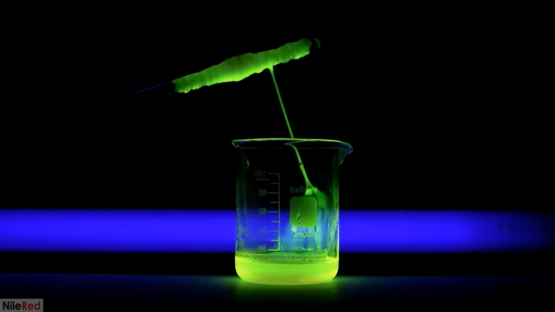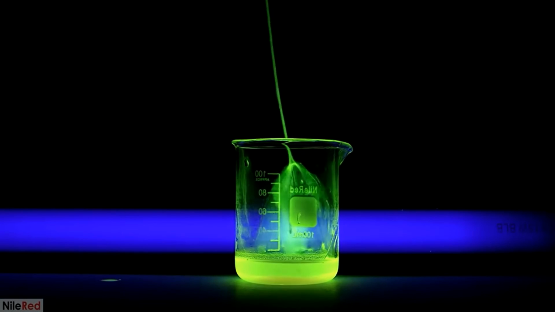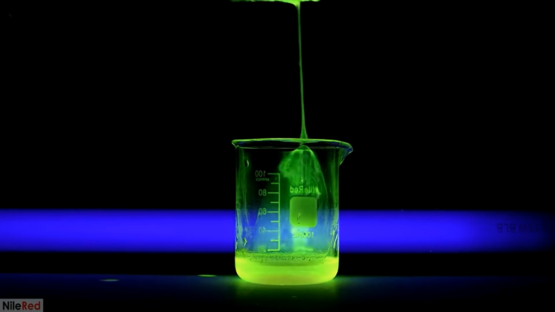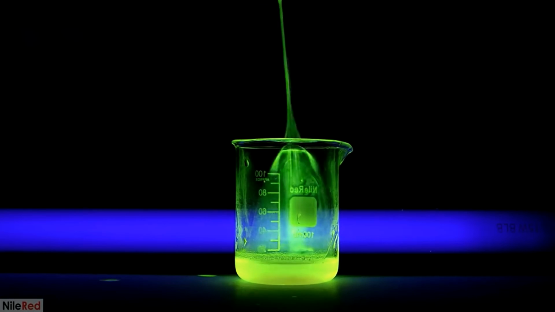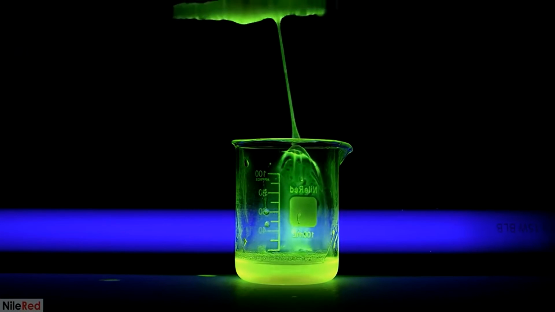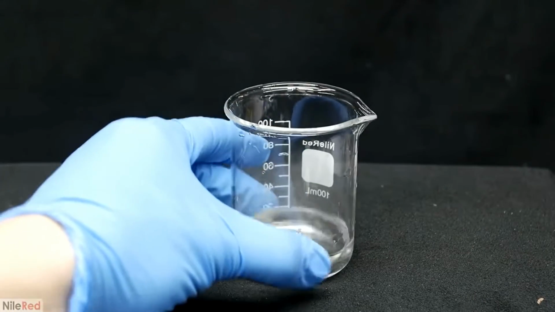At some point, I accidentally got the nylon stuck to the side of the beaker. At first it was a mistake, but it ended up being pretty interesting. In hindsight, I wish I put down the glass rod, and using my fingers, I probably could have pulled off a super thin sheet of nylon.